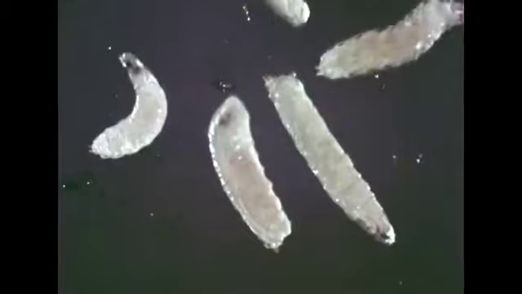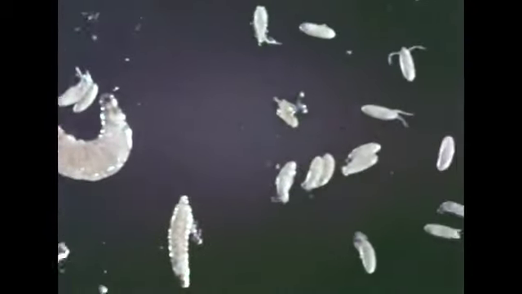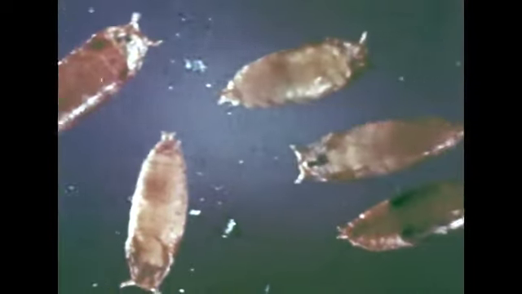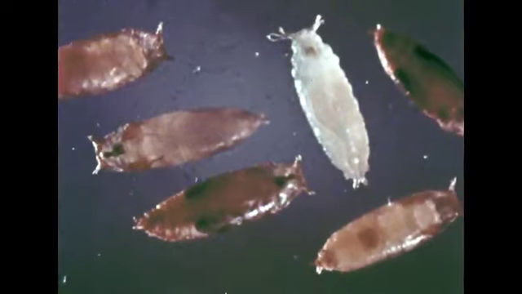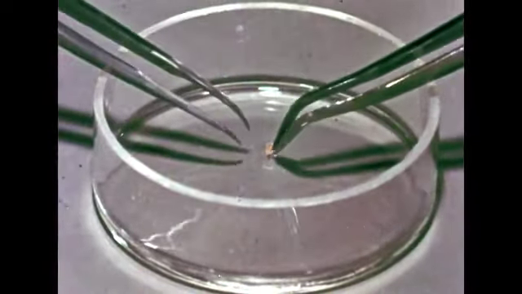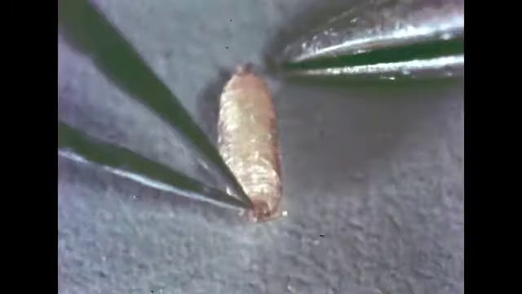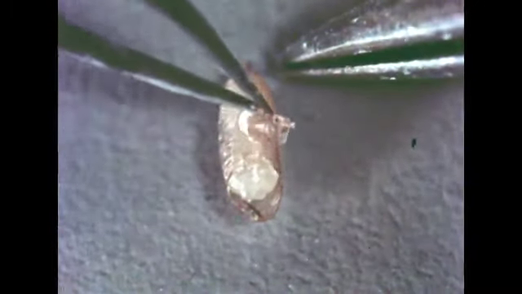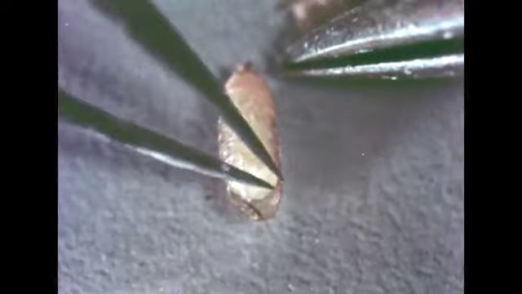These are newly hatched larvae. Each larva grows to be about 4 millimeters long. In addition to the larvae and the eggs, we can also find pupae. Some of the pupae are ready to hatch. In this dish, we have a newly formed pupa. Let's remove the outer covering, the pupal case, and watch its development.